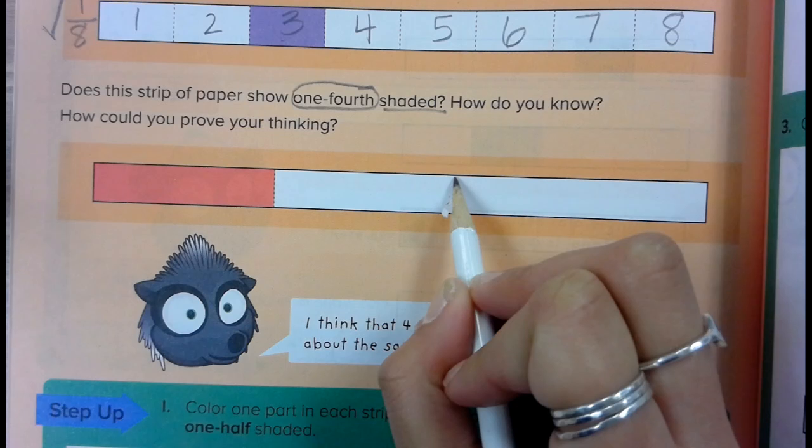So I'd have 1, 2, 3. That does not give me 4 equal parts. So therefore, I already don't have 4 as my denominator because that is what it's telling me. 1/4 tells me my 4 would be my denominator. Right now I only have 3 because I have 3 equal parts and 1 part out of my 3 are shaded. So my fraction would be 1/3. I want 1/4. So this does not show 1/4 shaded.